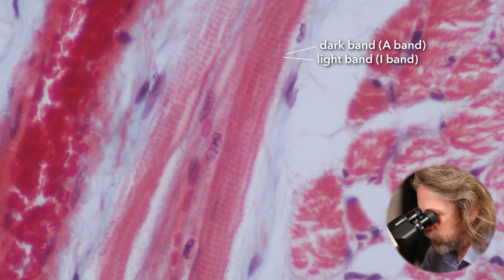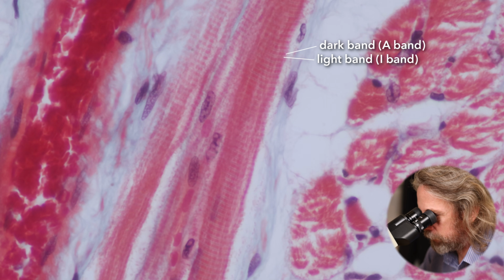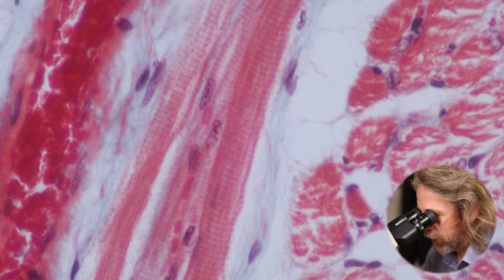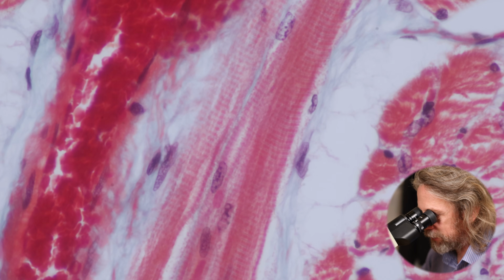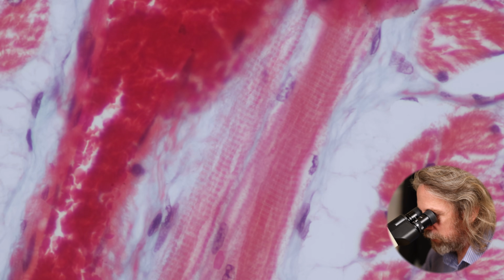I always find the striations quite hard to find. That's a pretty nice one. When you see the photos in the textbook, they're lovely and obvious. But the sections I have never look that good. Also, like I say, I need to get some oil for my higher powered lenses. But you get the gist.